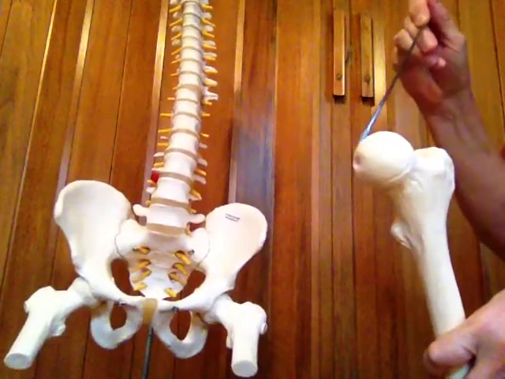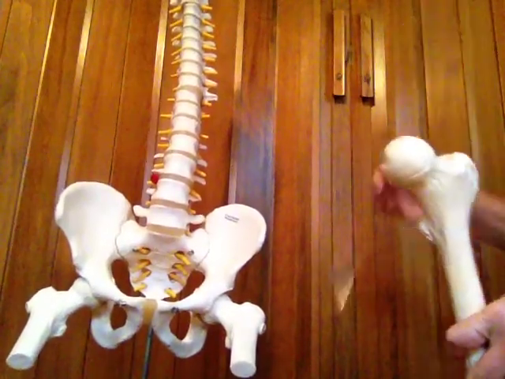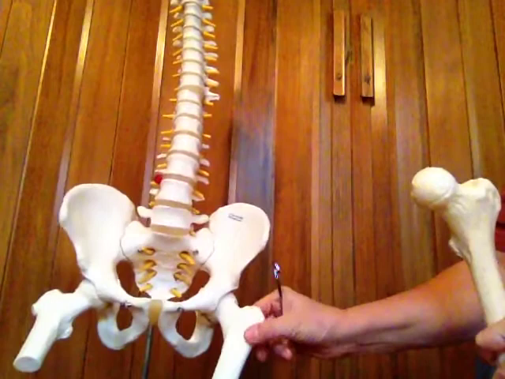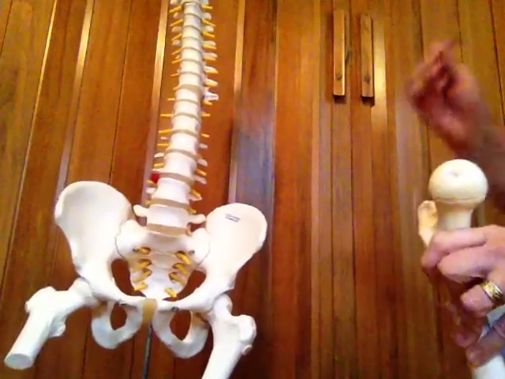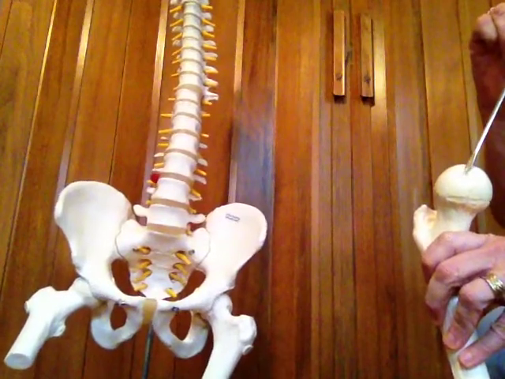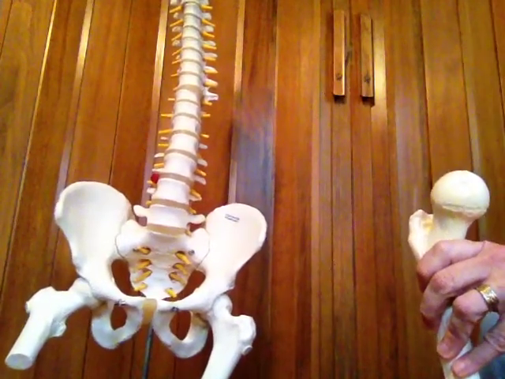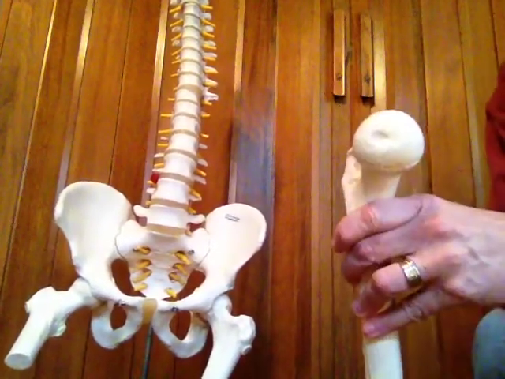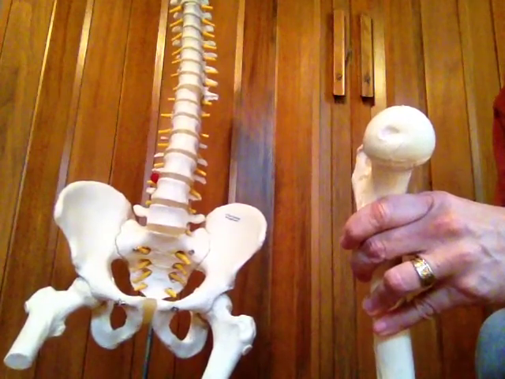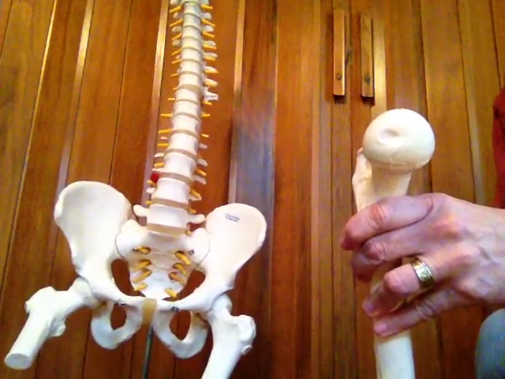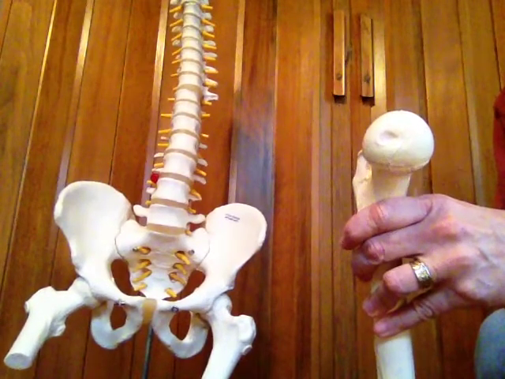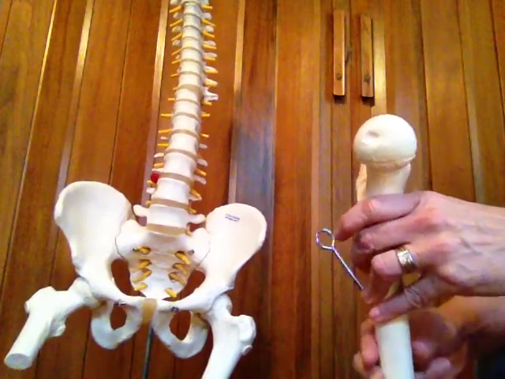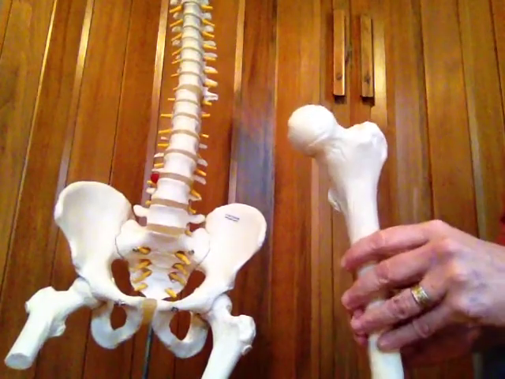Here's the head. This is the ball. As you can see, the ball and socket in the hip joint here. There's a divot in the medial portion of the ball, and it's called the fovea, and that is where the ligamentum teres, or the round ligament, sits. It supplies blood flow to the head of the femur and also a little bit of support. Not a lot, but a little bit.